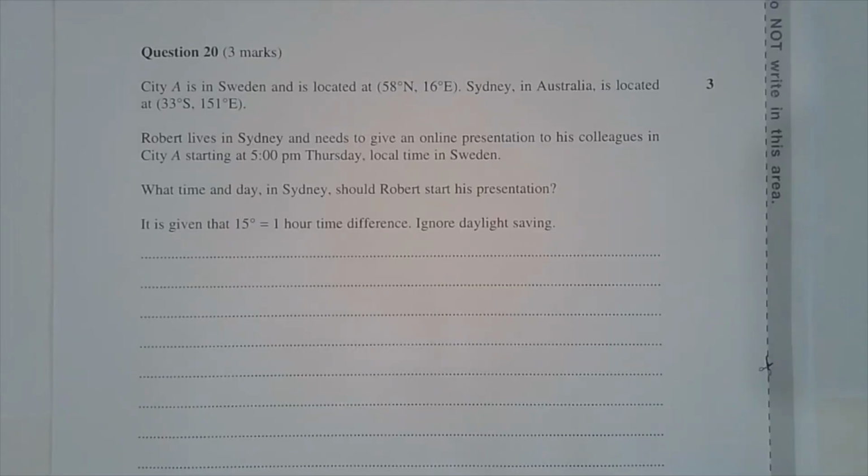Question 20. City A is in Sweden and is located at 58 degrees north, 16 degrees east. Sydney in Australia is located at 33 degrees south, 151 degrees east. Robert lives in Sydney and needs to give an online presentation to his colleagues in City A starting at 5 p.m. Thursday, local time in Sweden.